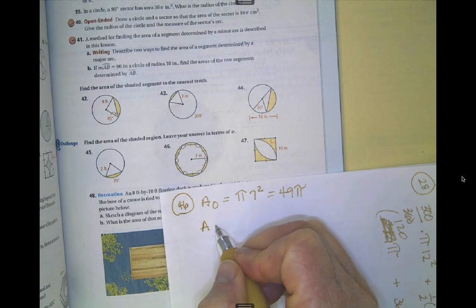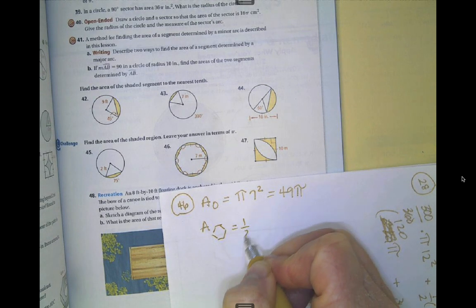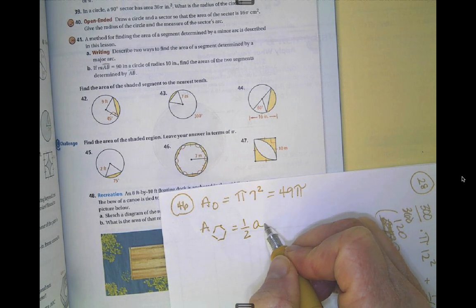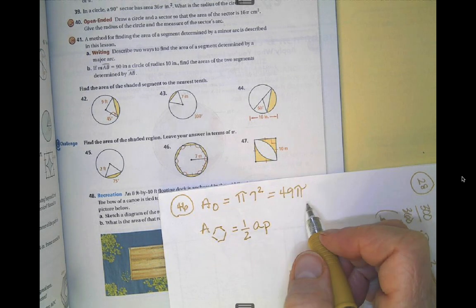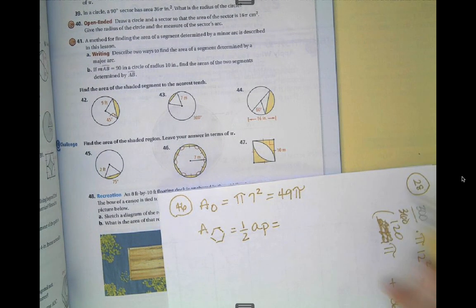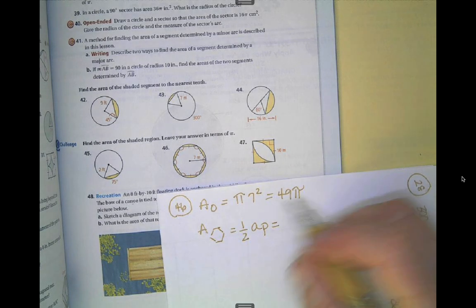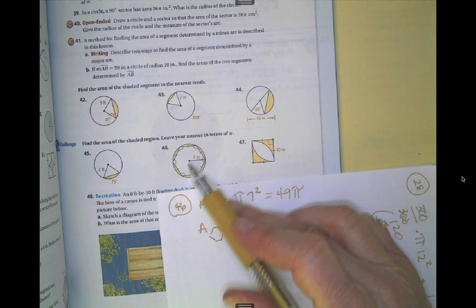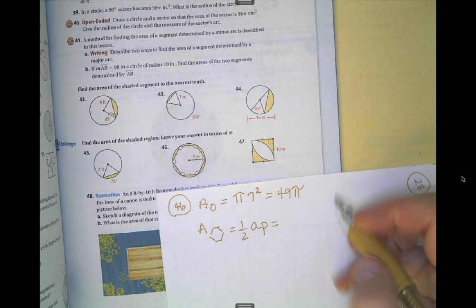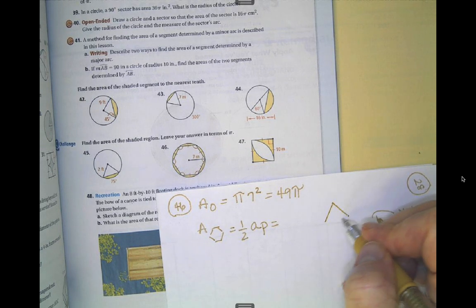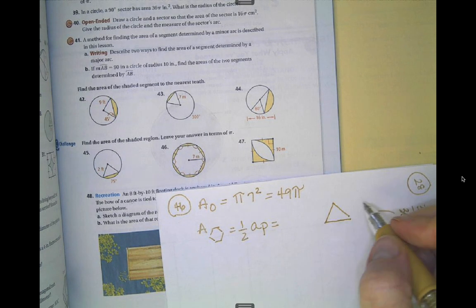The area of that hexagon is 1/2 the apothem times the perimeter. If I have a hexagon, so that line right there they gave me is that radius. Remember in a hexagon, we have 6 triangles that are like this.